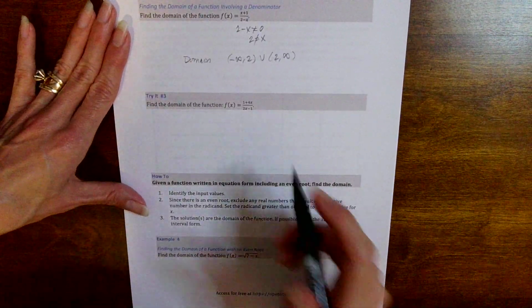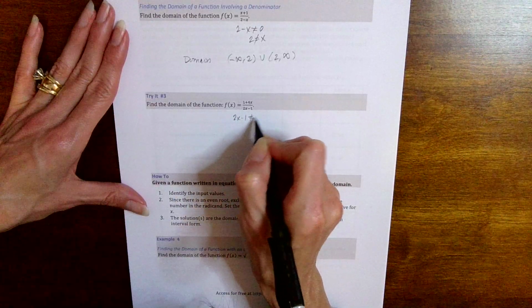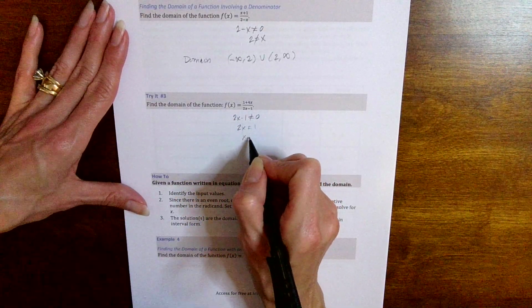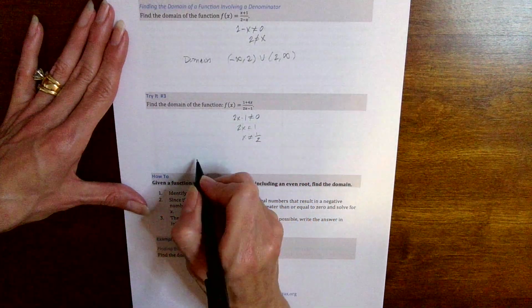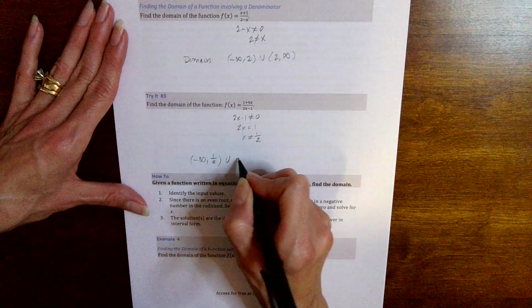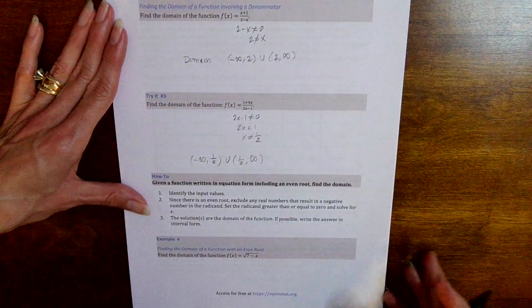Alright, let's find the domain of this one. So 2x minus 1 can never equal 0, 2x can never equal 1, and x can never equal 1/2. So same thing here, we can put negative infinity to 1/2, unioned with 1/2 to positive infinity.